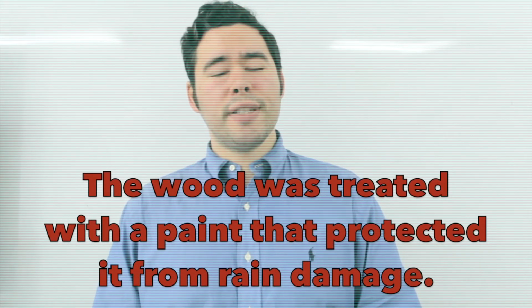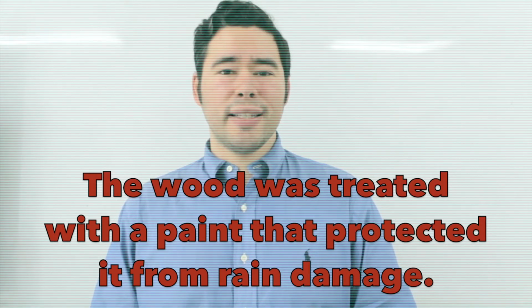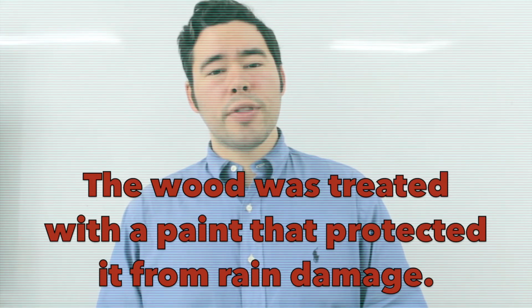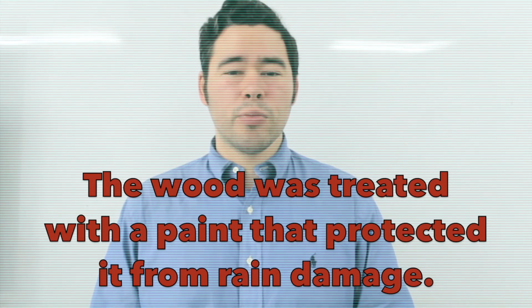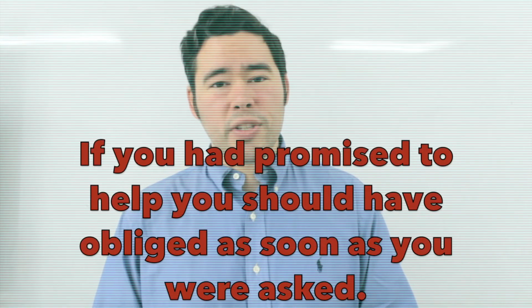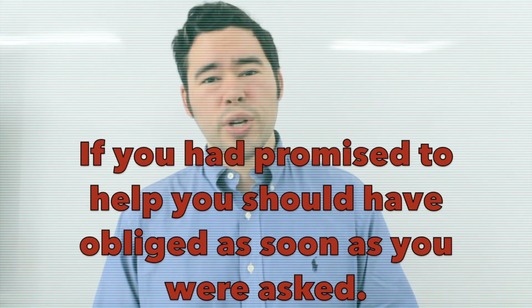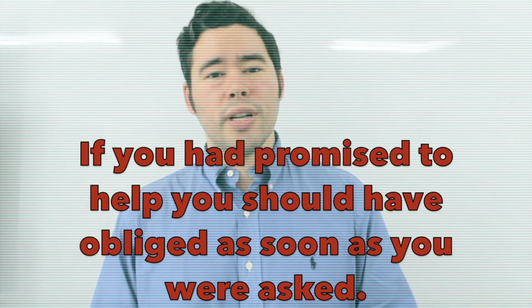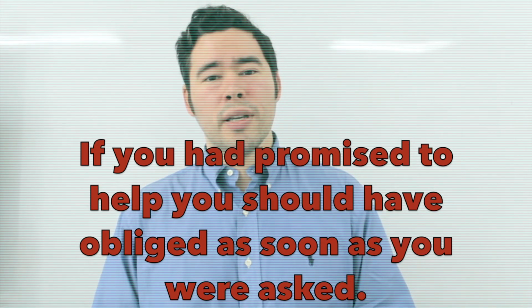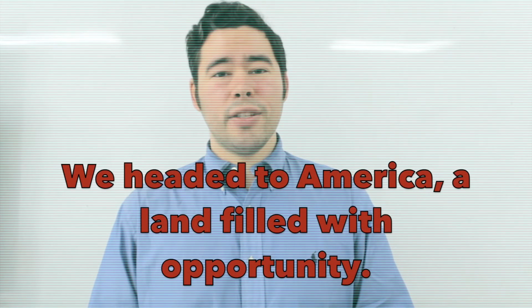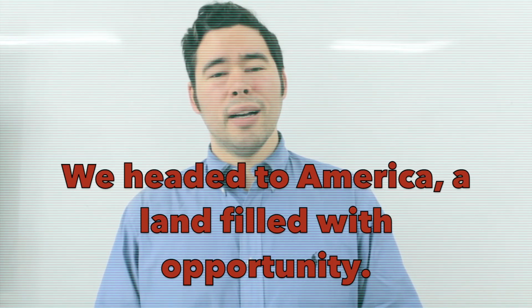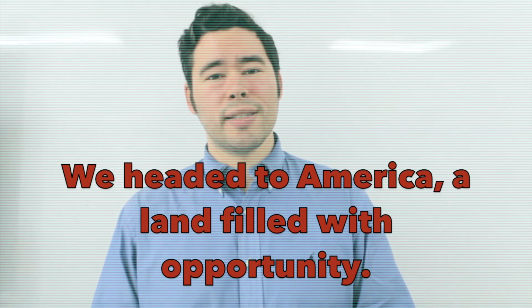The wood was treated with a paint that protected it from rain damage. If you promised to help, you should have obliged as soon as you were asked. We headed to America, a land filled with opportunities.